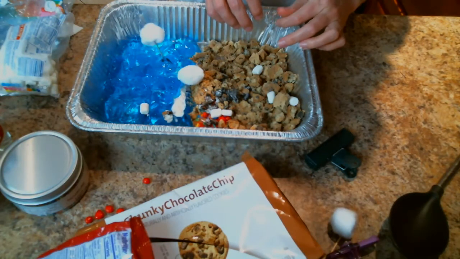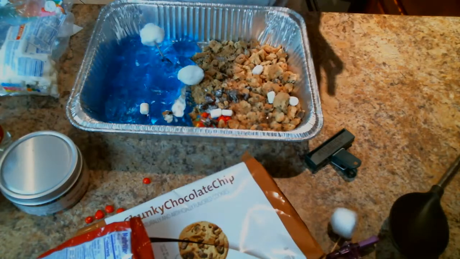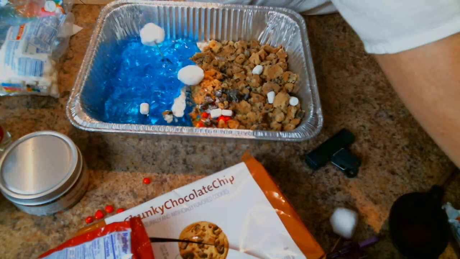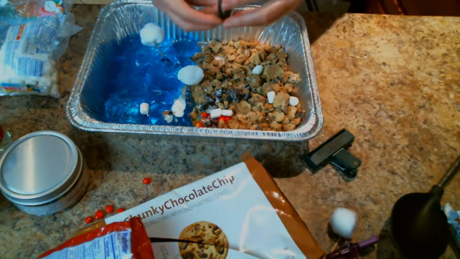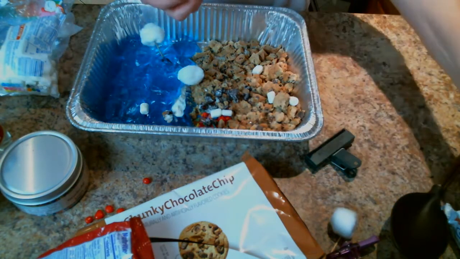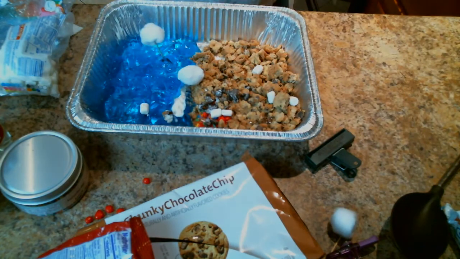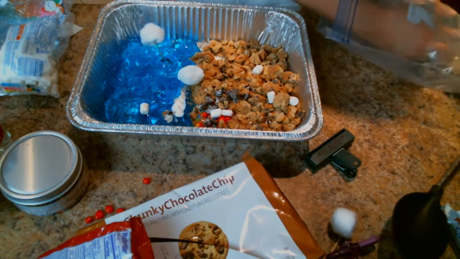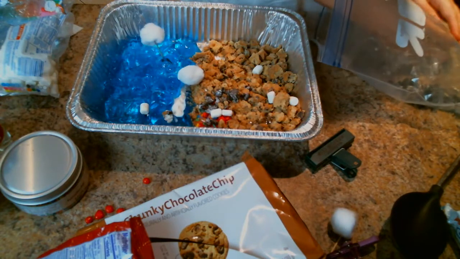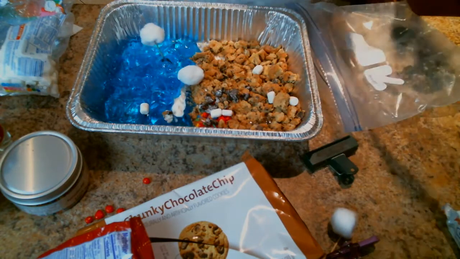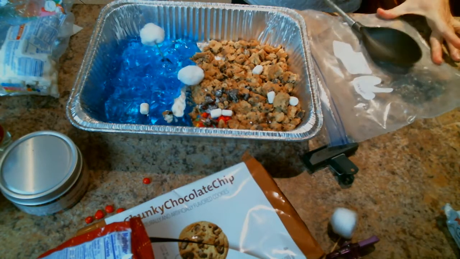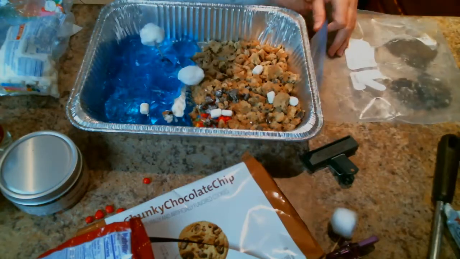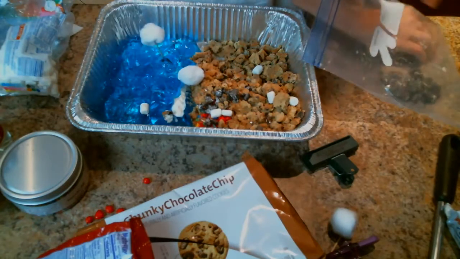Okay, let's see. Now water erosion. I think we need some more Oreos for this. Let me break up a couple more Oreos and I'm gonna pull this apart this time. Save that for my son. These are actually gluten-free Oreos, isn't that funny? I think I can still use some of that. I just wanted a little more, like some finer dirt.